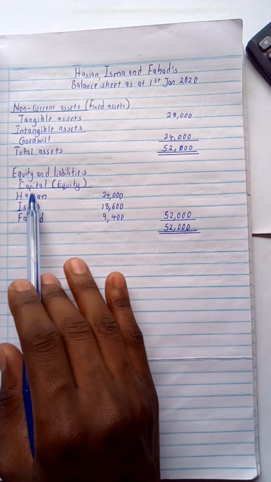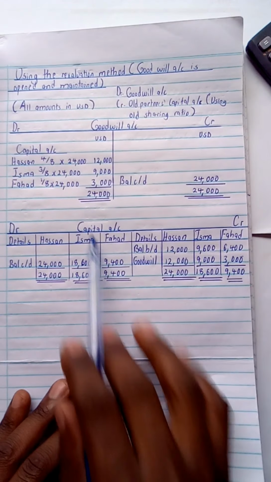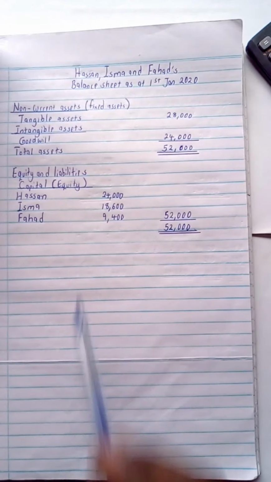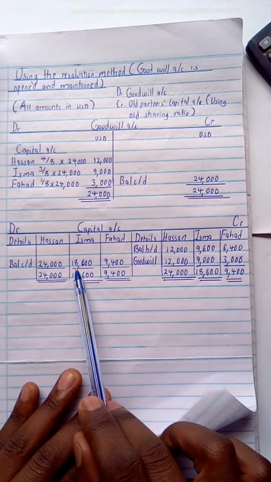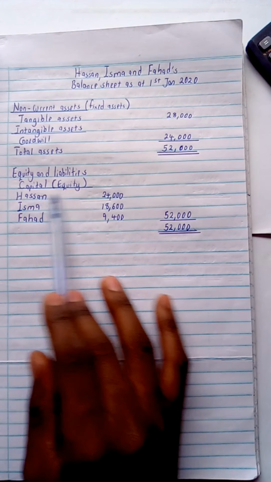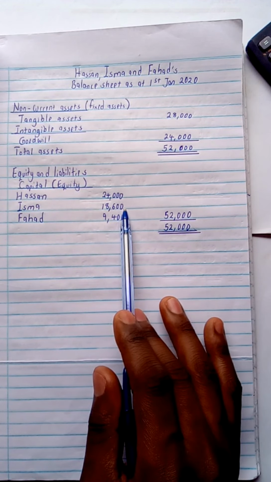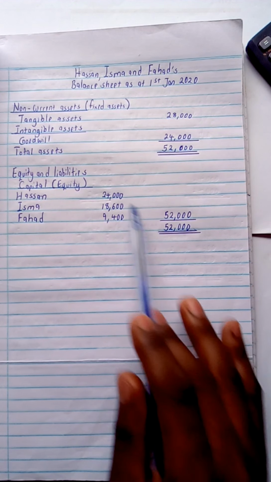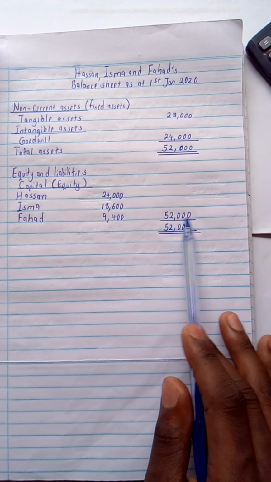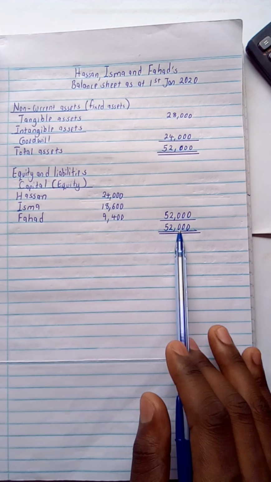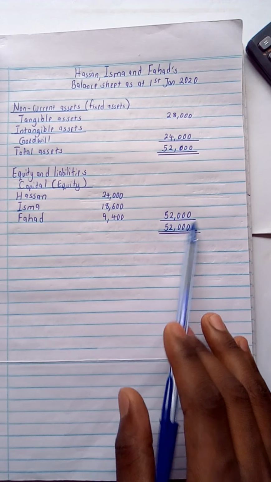What is the capital for Hassan? I get to come on my capital account. For Hassan is 24,000. Isma it is 18,600. Fahad is 9,400, which I get to drop here. Hassan 24, Isma 18,600, Fahad 9,400. Then I add up all these. I will be getting 52,000. So also the equity and liability side also balances.